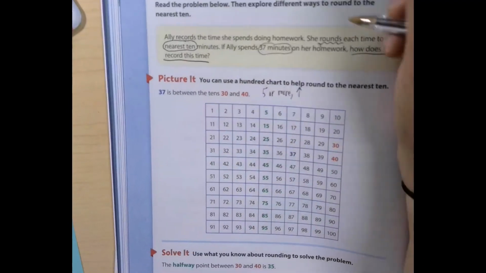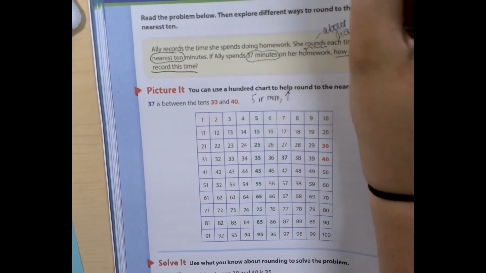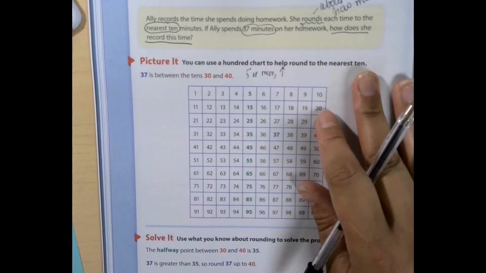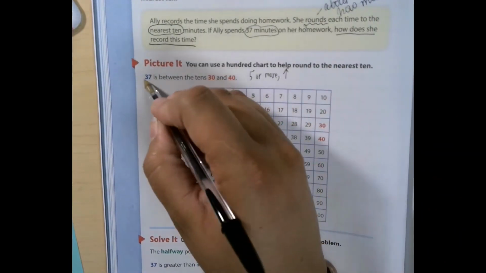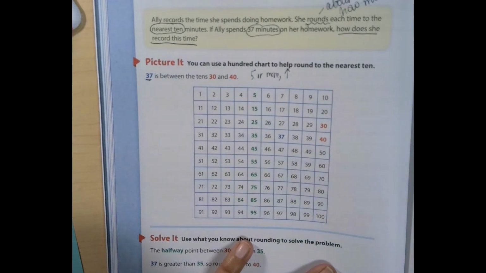Now since she's rounding, sometimes it'll say about how much, and I told you guys that too. Since she's rounding, her number will end in a 0. So down here they say, alright, and this is what you want to think to yourself, if her number is 37, like they have here, we want to know between what two tens would we find that number.